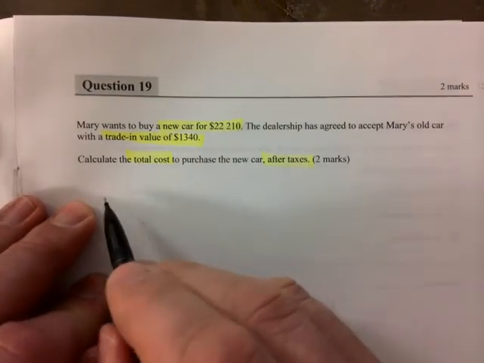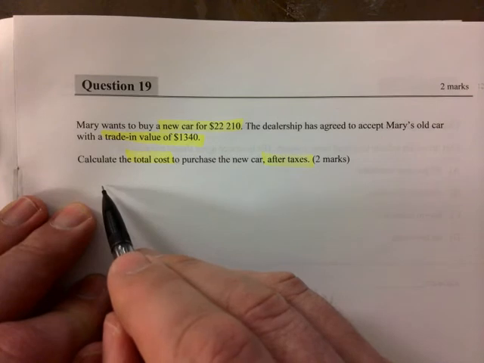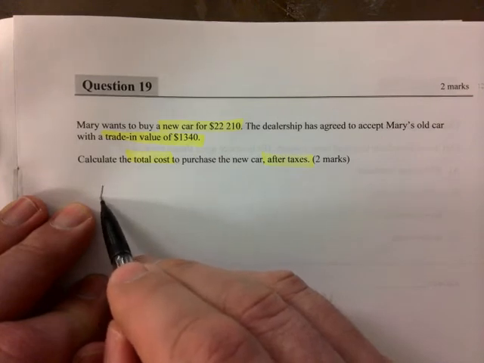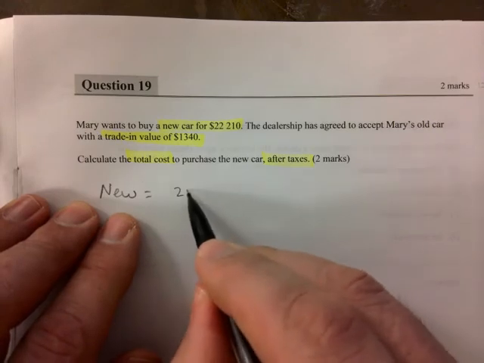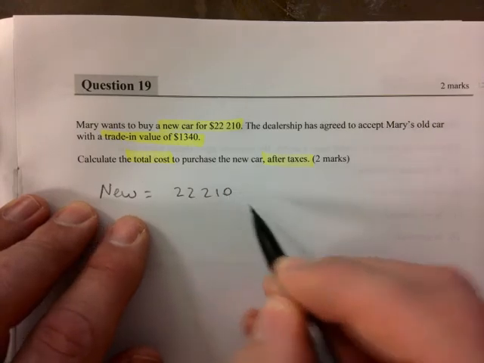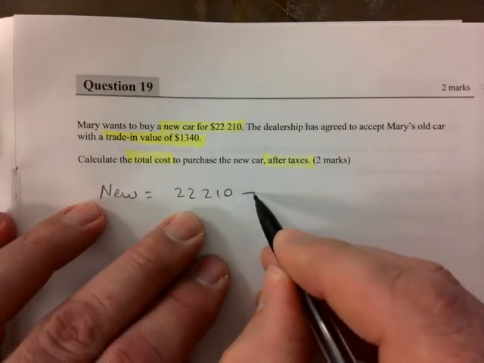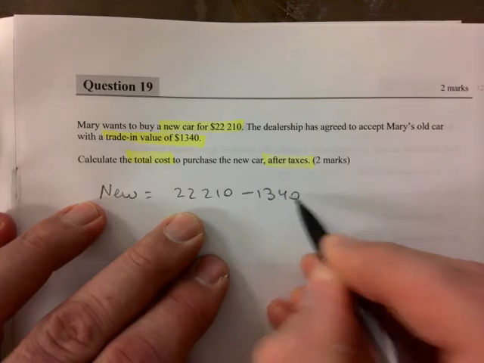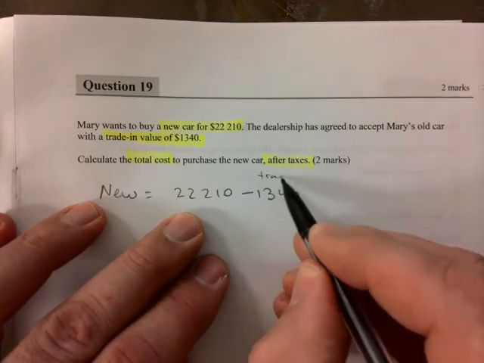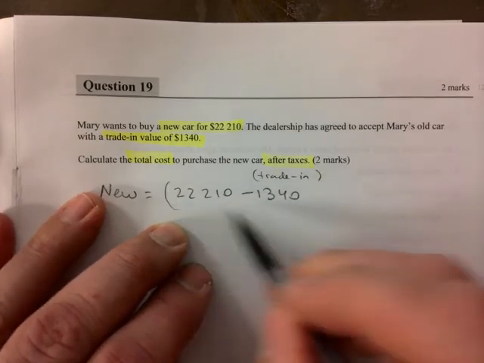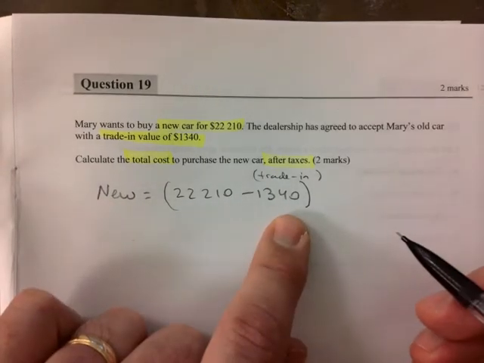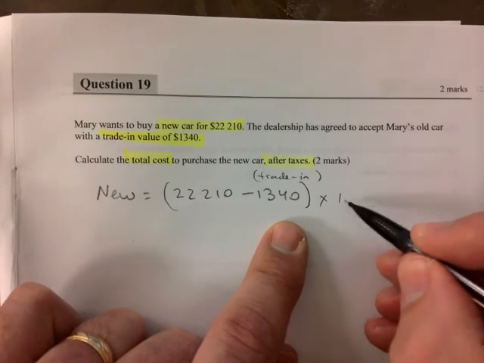So here we go. This is new. Okay, we take the price of the car. You want to subtract the trade-in first. Okay, that is the kicker. That is a full mark for doing that right. Take the trade-in, then you multiply by 1.12.